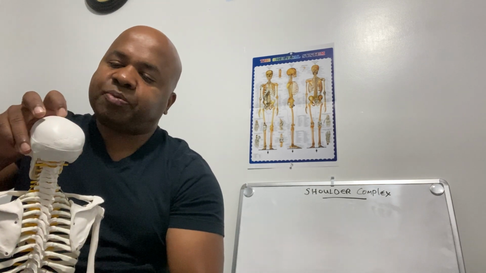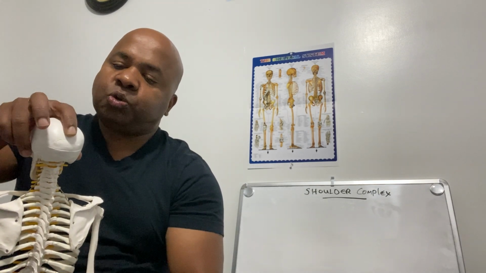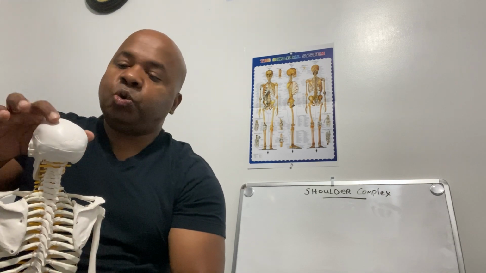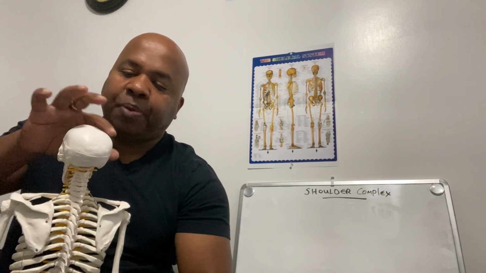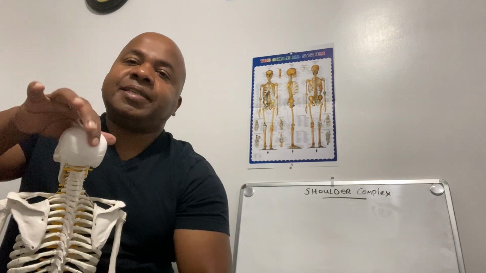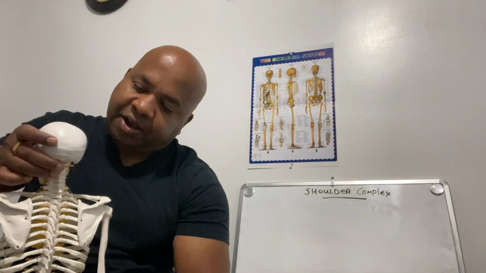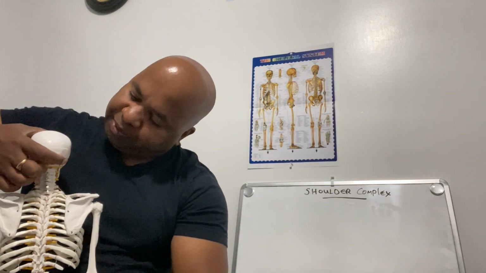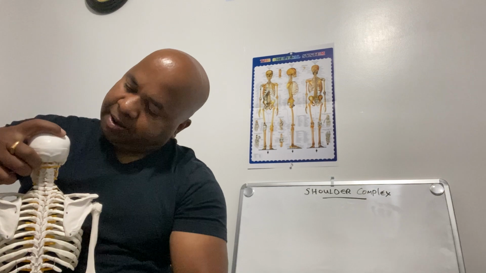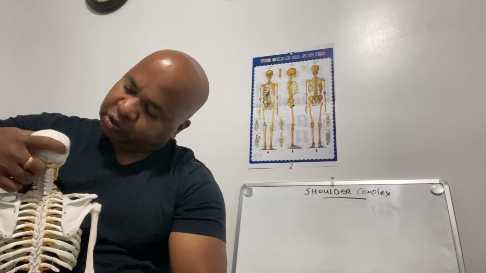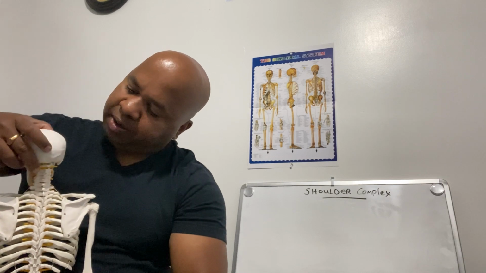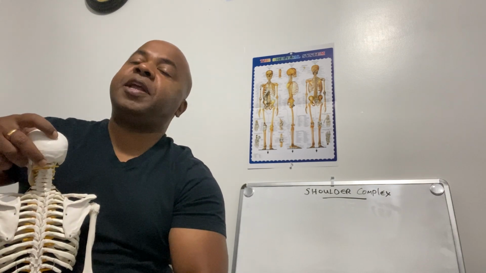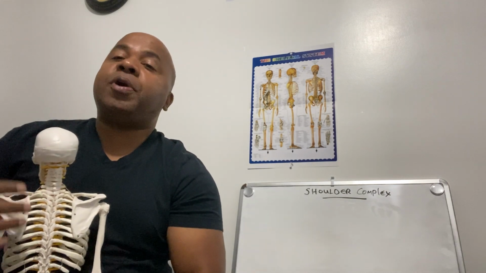And the suture which separates the two parietal bones is called the sagittal suture. And you can see this is the occipital bone. This is the suture. The suture which separates the occipital bone from the parietal bone is called the lambdoidal suture.